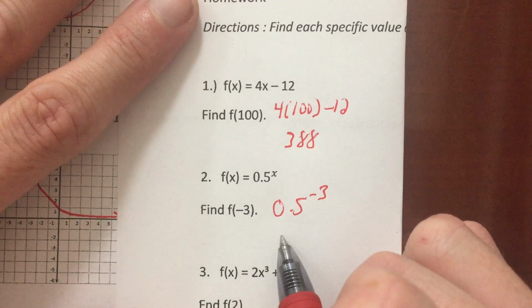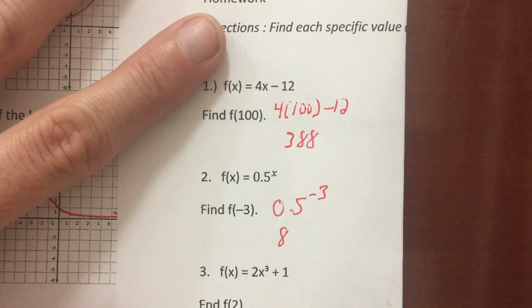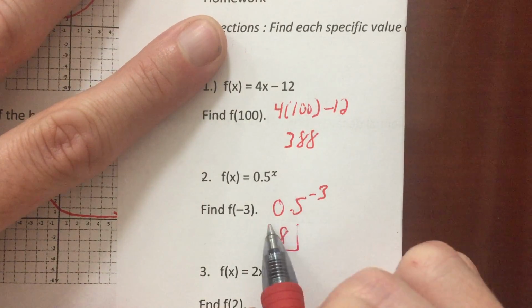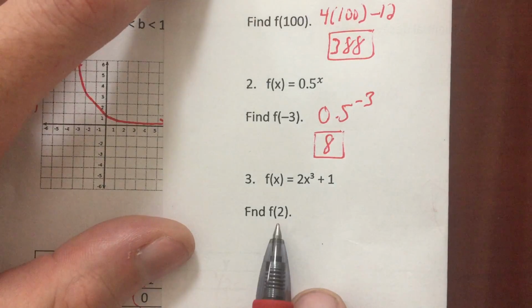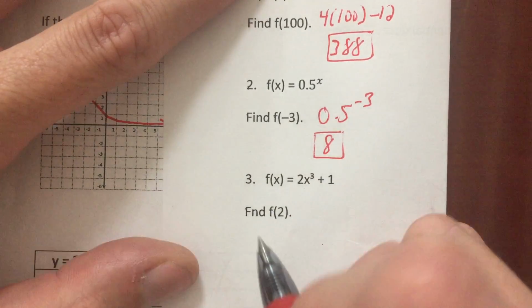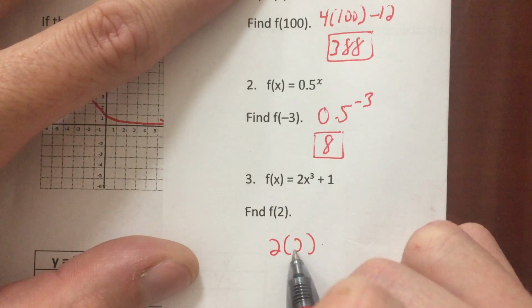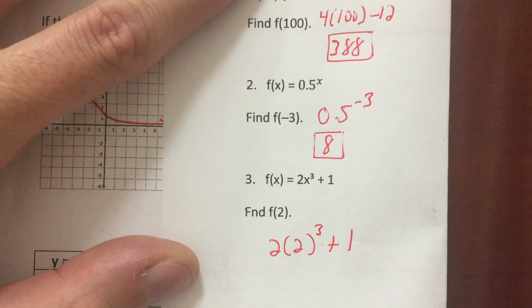Right? That actually ends up making the number 8. If you don't believe me, you can check on a calculator. It should be very helpful in this situation. Plugging in f of 2 into number 3, I'd get 2 times 2 to the power of 3 plus 1.